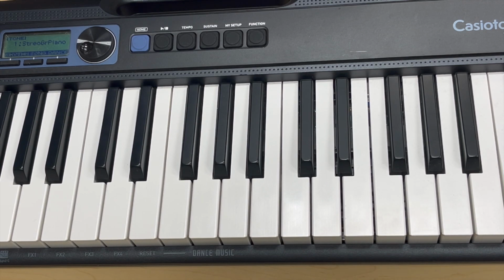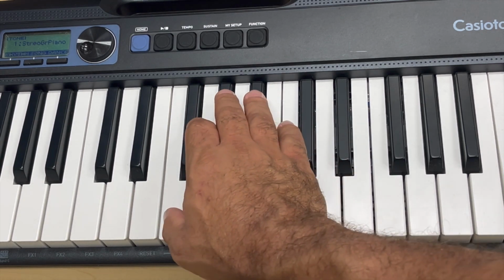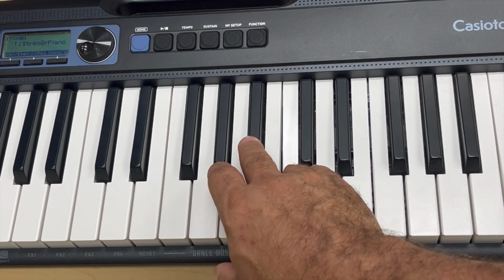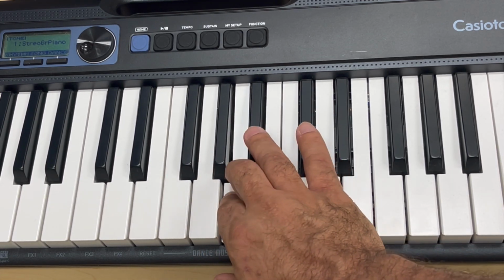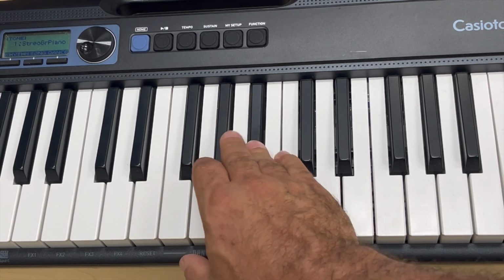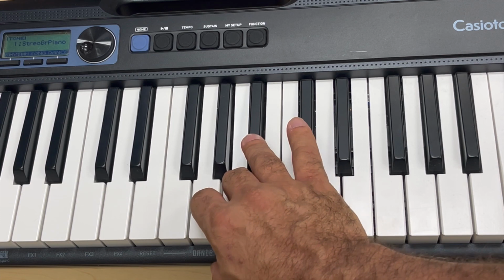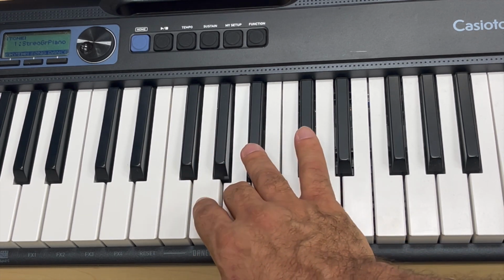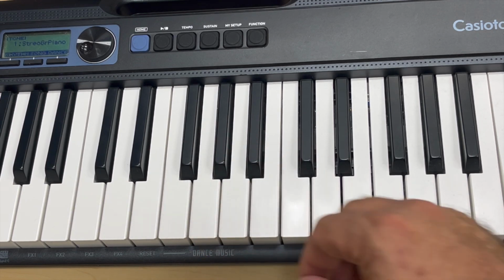That had a key change. That had a key change.